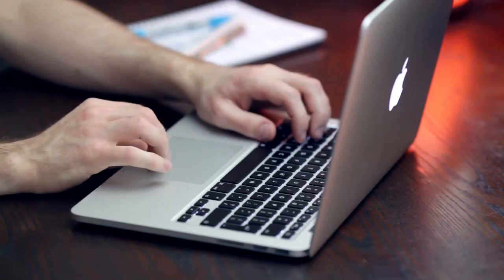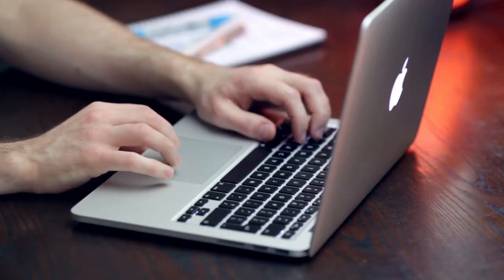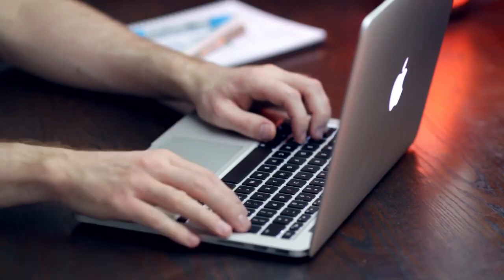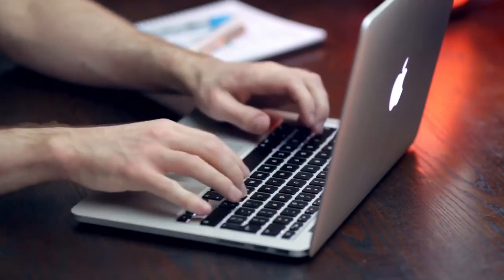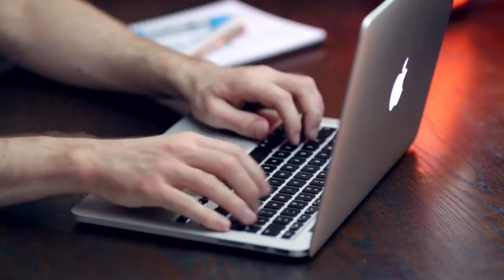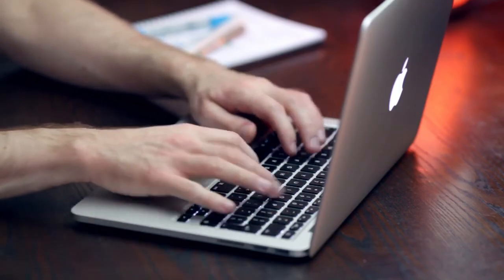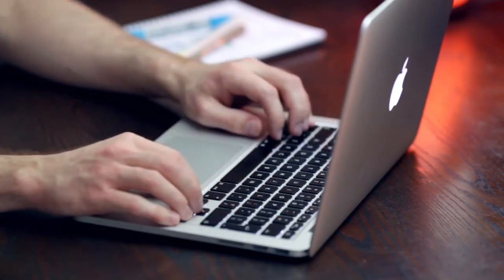Login loop error on Digit fix. If you're stuck in a frustrating login loop on the Digit app where you keep signing in, but it never takes you to your dashboard, don't worry. This is a common issue, and the fix is easier than you might think. The surprising truth is that this problem usually isn't with your password.